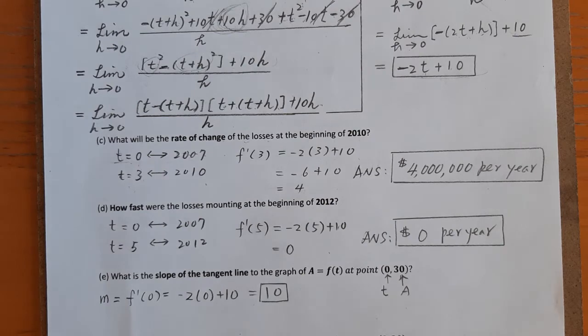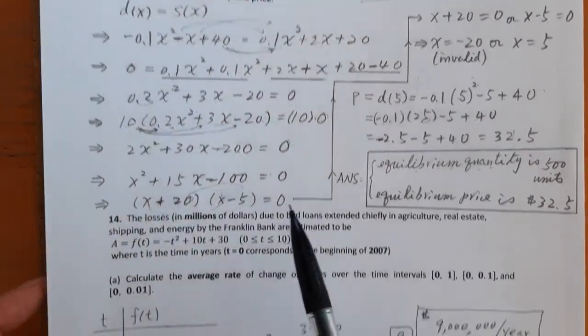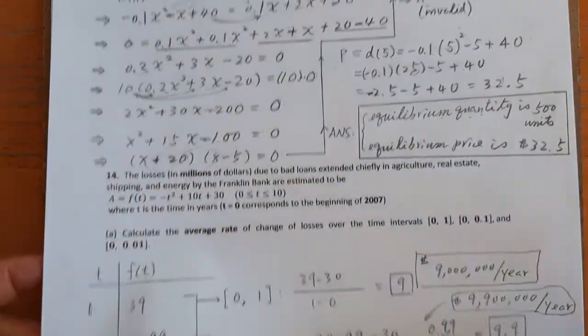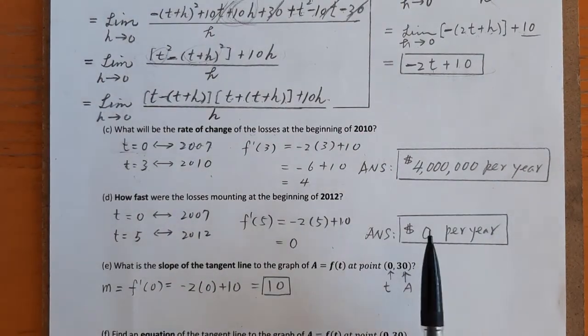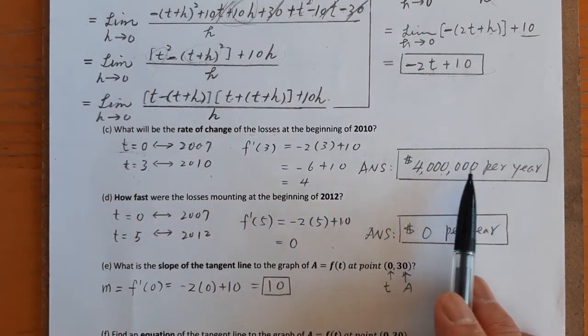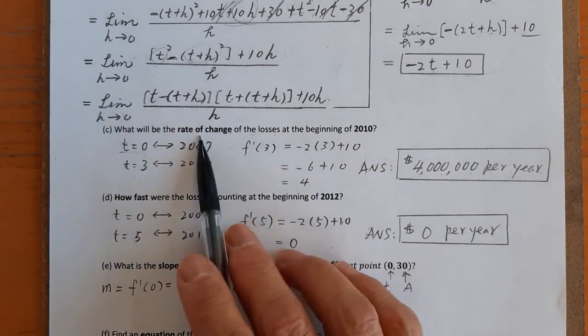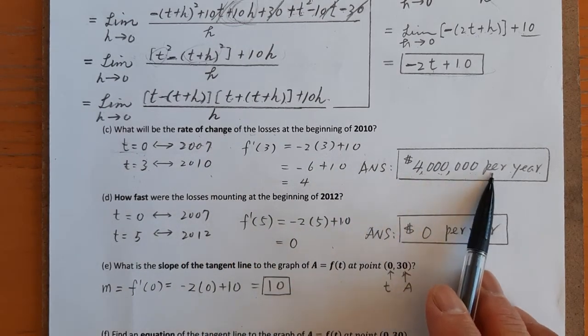That is 4, equal to 4. And here the unit is a million, so 4 millions of dollars. X equal 4 means 4 million per year. The rate of change is 4 million per year.